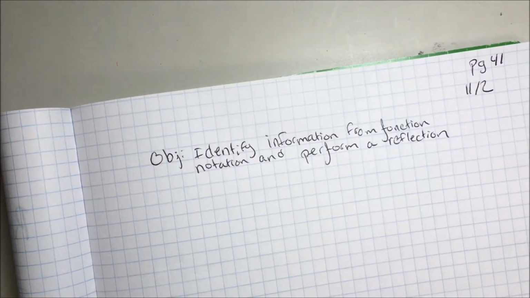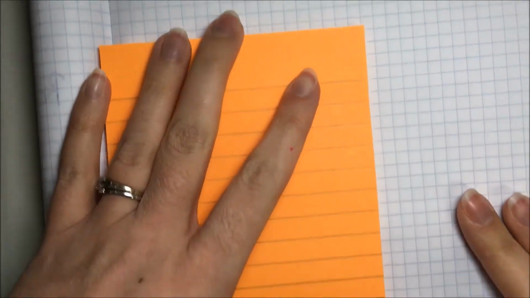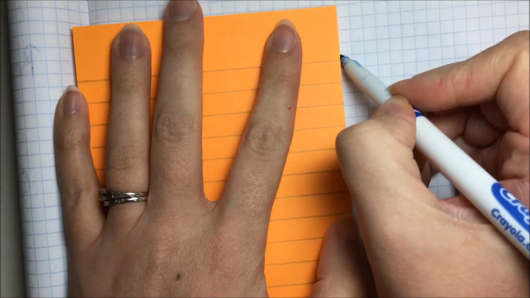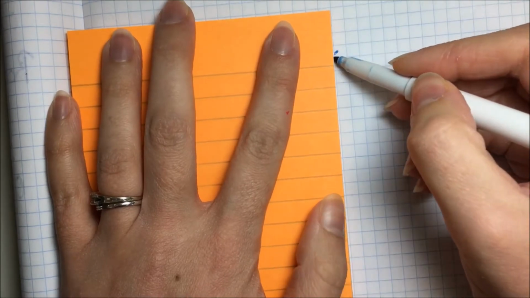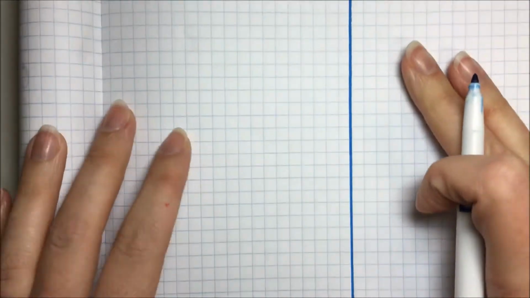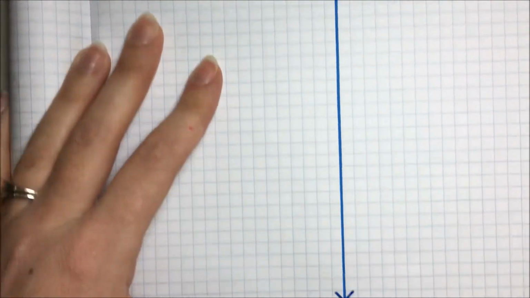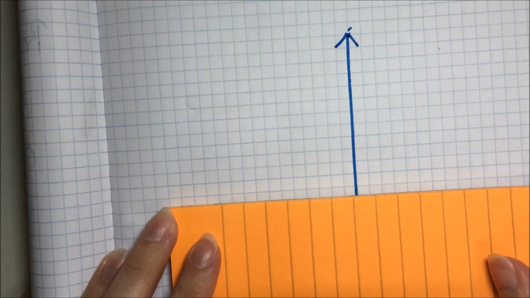So the first thing I want you to do is take a marker and make a grid, a Cartesian coordinate grid, on the bottom half of your page here. I'm going to do right here, making sure it lines up on the line, and then one line this way.